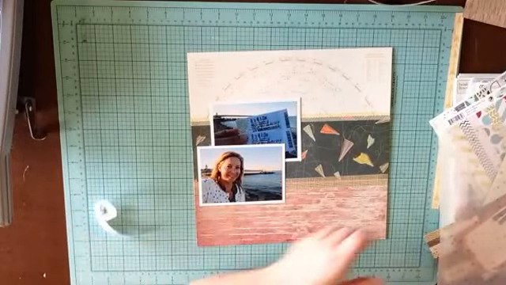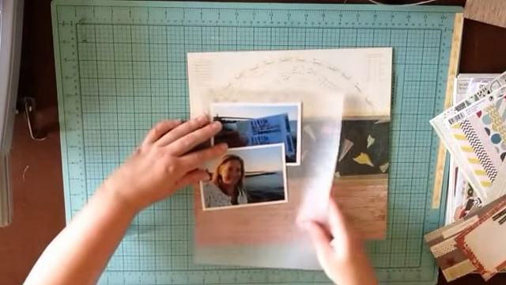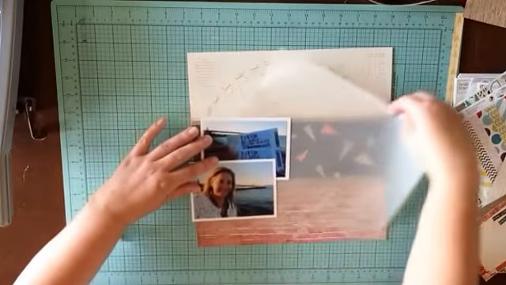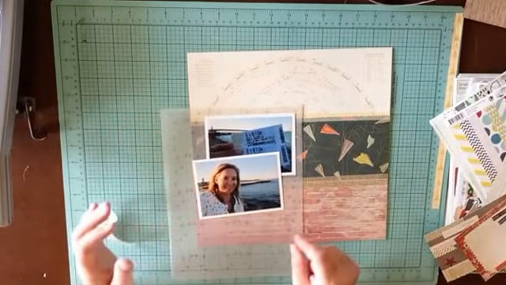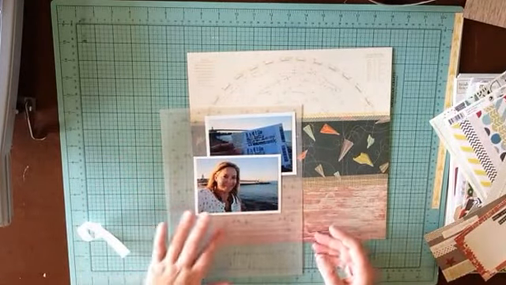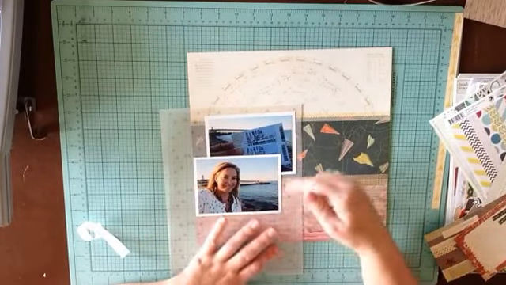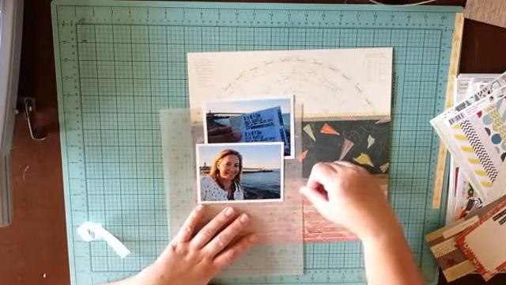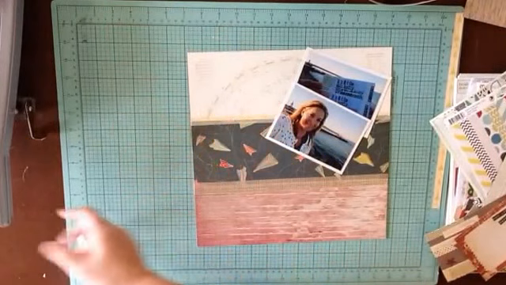And Carrie did use vellum underneath, but I'm not sure I really want the vellum. Well, let's just try it, I guess. What I want to do is probably cut it here. I want this to hang off a little bit, I think. Yeah, I'm going to cut it here and here. So I'm just making little lines with my thumbnail. And now I will cut it.